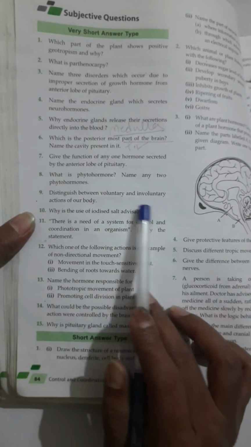The actions which are not under the control of our will are called involuntary actions.